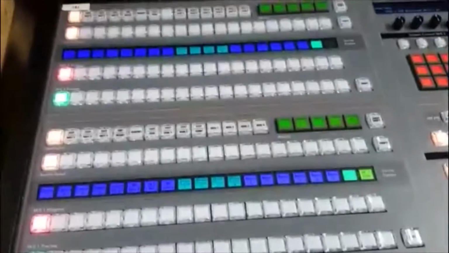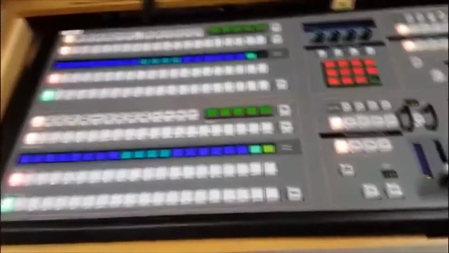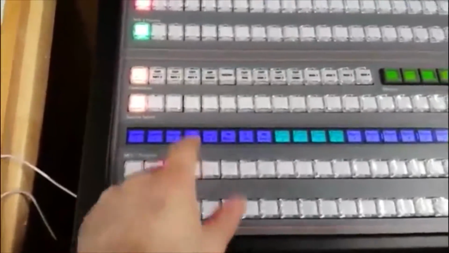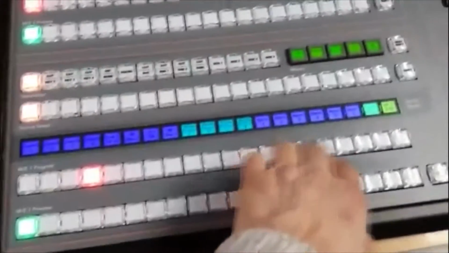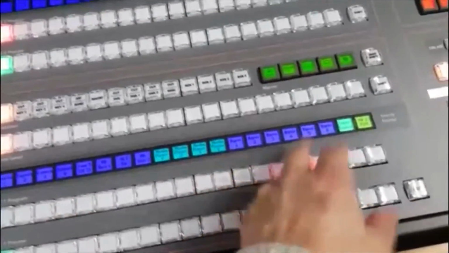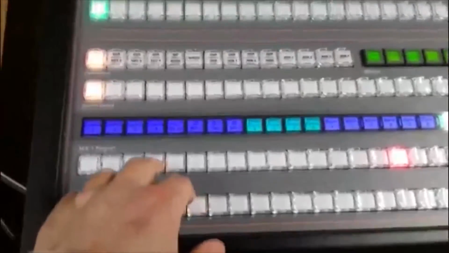Okay, continuing on with the use of the control panel, we've seen how to transition between sources. You can punch up different cameras, so camera 2, 3, 4. Hyperdeck sources, you can play from the decks using these buttons. Punch up different things. We've got camera 4, as you've seen before. We've got a live camera on camera 4.